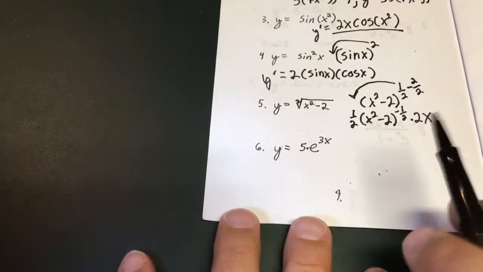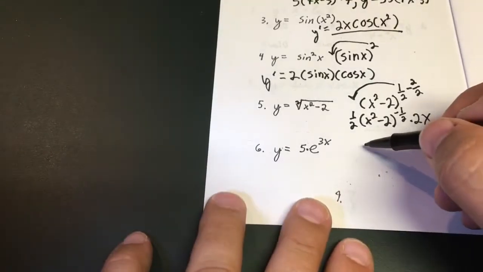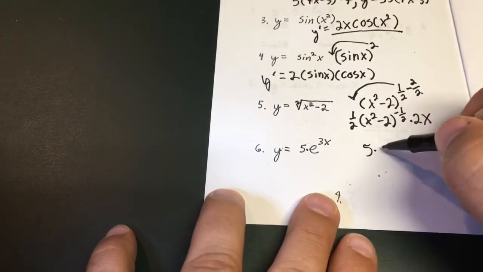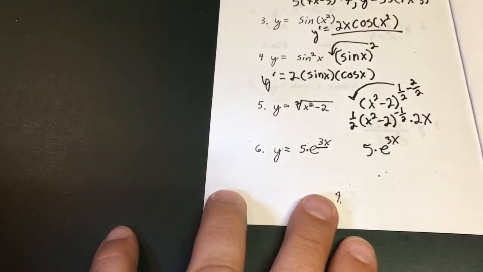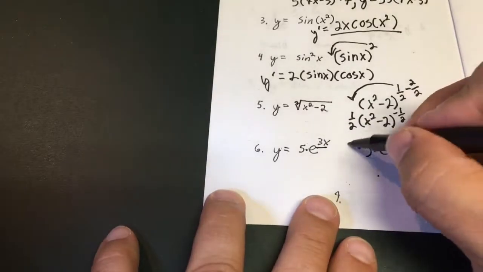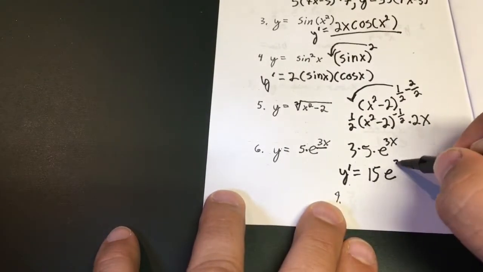Number 6, chain rule of e. Well, first thing I want to do is just write 5 times e to the 3x. Now I have to find the derivative of 3x and multiply it by the front. So the derivative of 3x is just 3. So my final answer is going to be y prime equals 15e to the 3x.